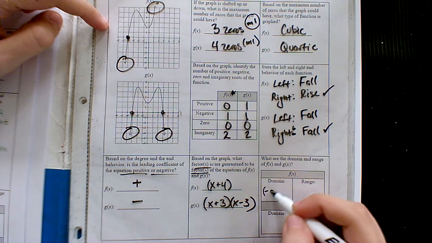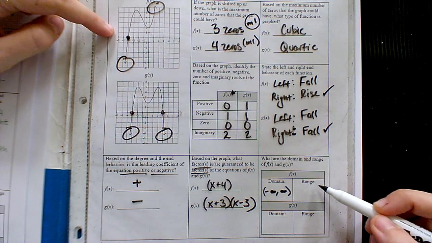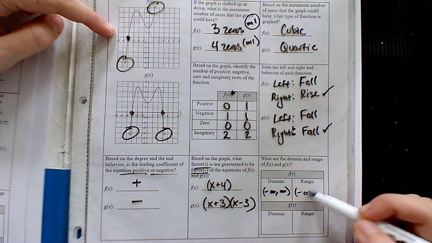Any ideas for the domain or range? F of x? For the domain? Okay. And then the range? Same thing. Good. Forever left, forever right, forever down, forever up. No holes, no jumps, no asymptotes. We're good to go. What about g of x?